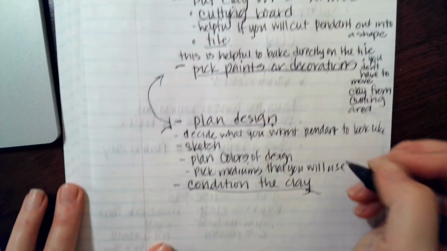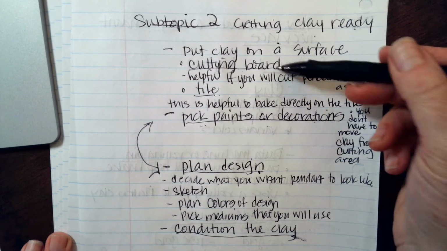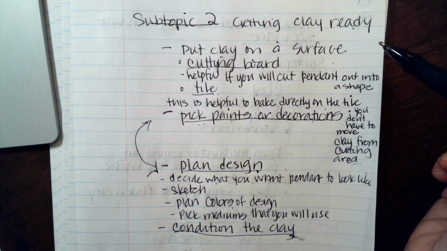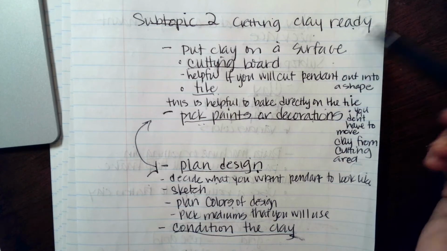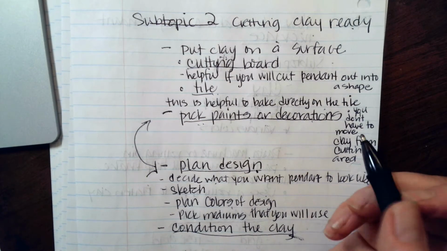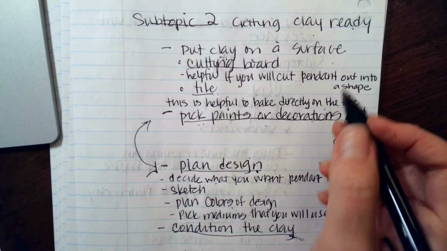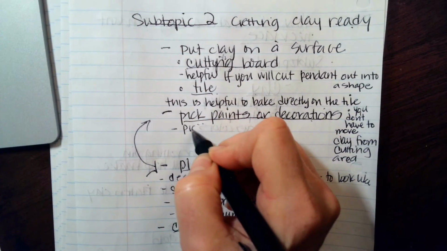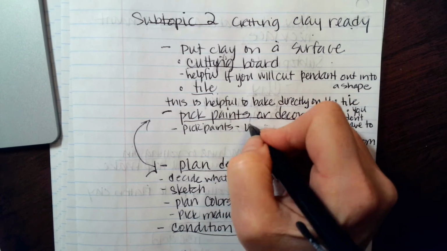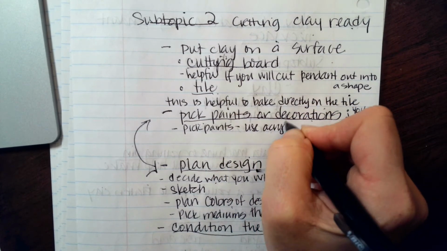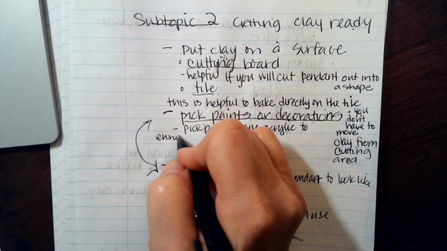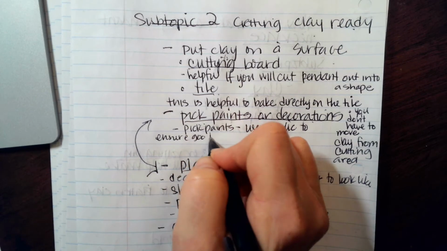So now I have subtopic 2, and I have 1, 2, 3, 4 subtopics of my subtopic. And now I'm going through and I'm detailing those as well. Now picking paints or decoration. If you pick paints, use acrylic to ensure good coverage.